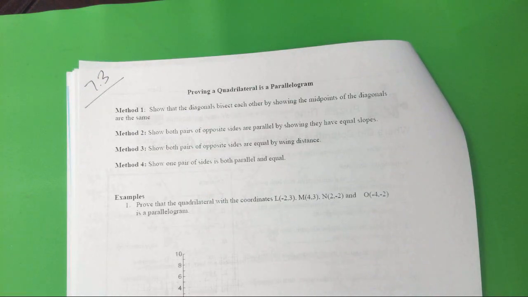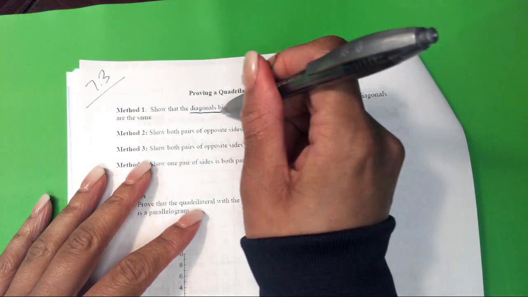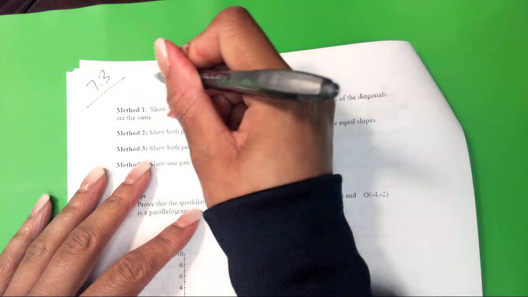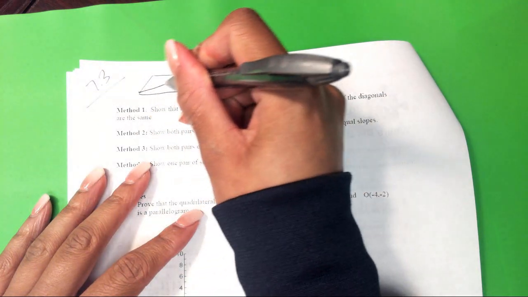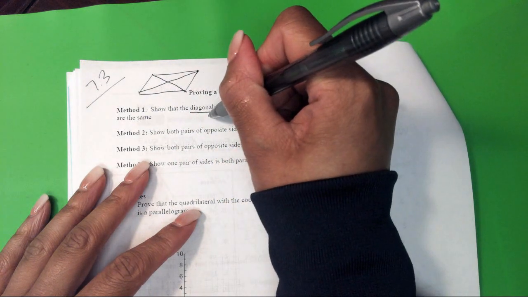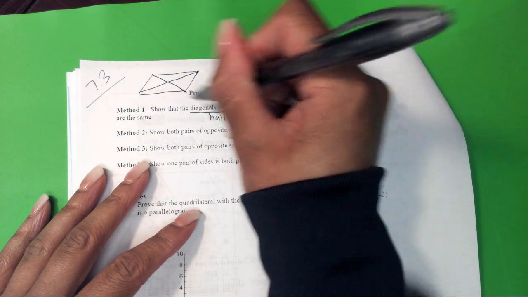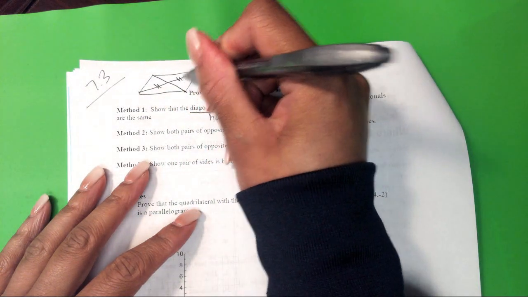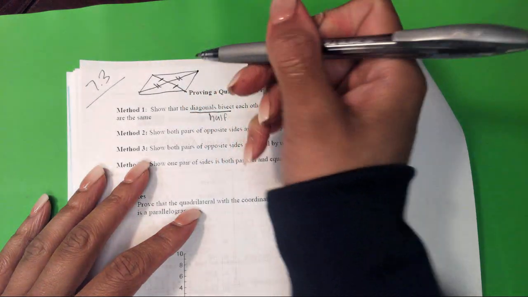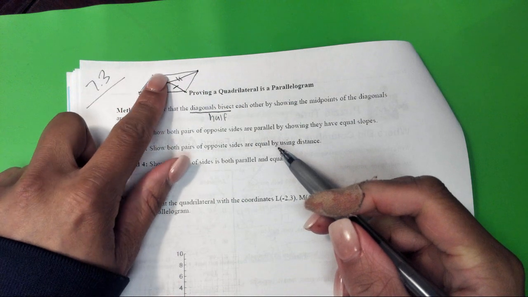Alrighty, so the first method on proving that a quadrilateral is a parallelogram is showing that the diagonals bisect each other. So if we went through the Venn diagram, you know the diagonals bisect each other. So if I had a parallelogram, the diagonals bisect each other, which means it's cut in half, so think half of it. So that means that these two are congruent to each other, and my other opposite sides are congruent to each other. Note they're not all the same length.